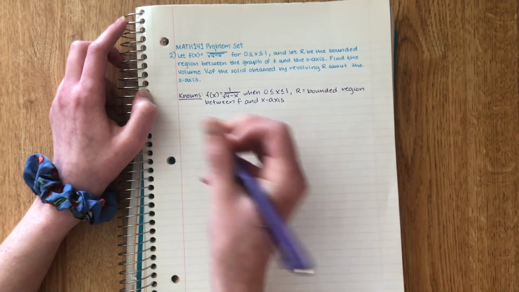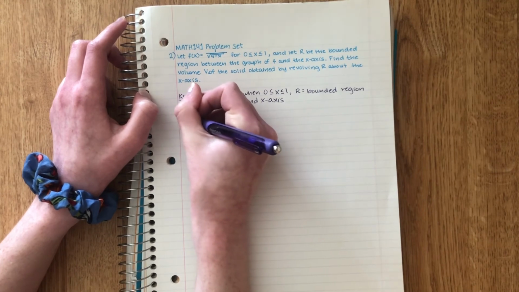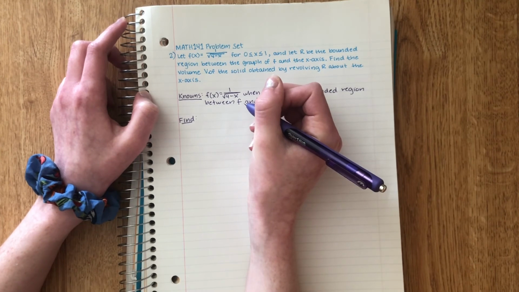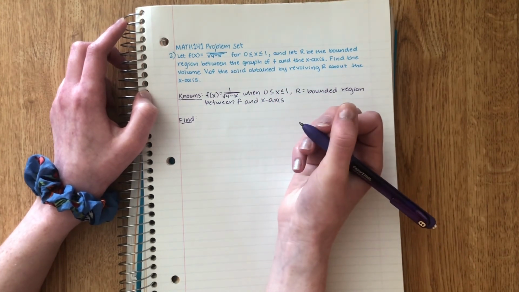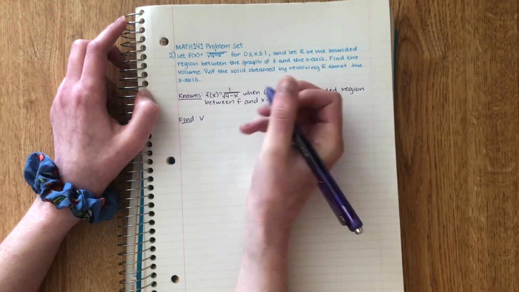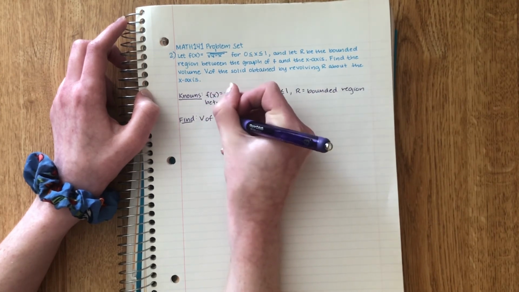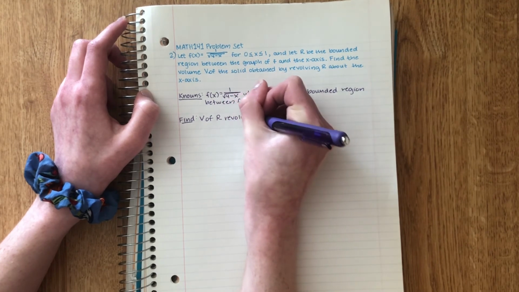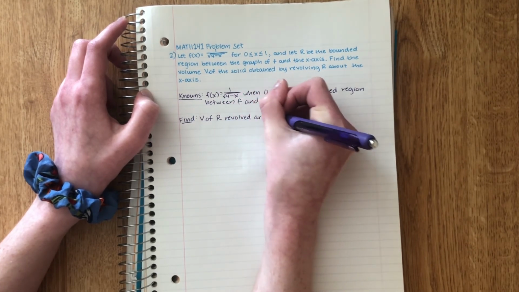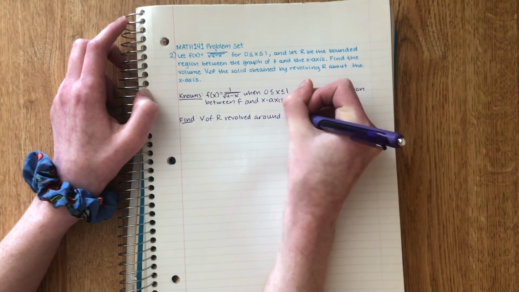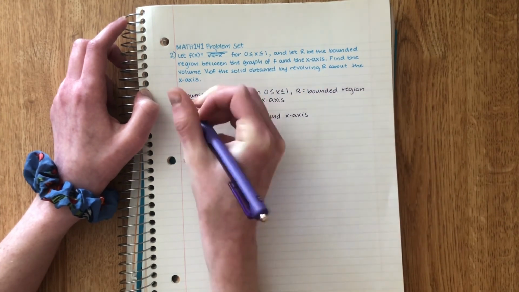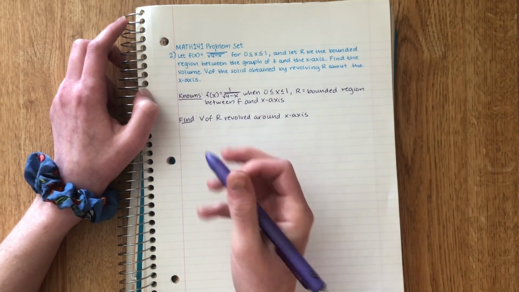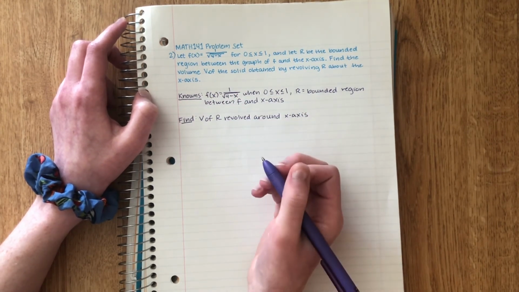All right, so once you've done this, now you can move on to what you want to find for the problem. For this, you want to find the volume V of the solid that's made by revolving R around the x-axis. So you can write the volume of R revolved around the x-axis. Then you want to do your assumptions. However, this problem doesn't really have any that are specified, so you can skip that.